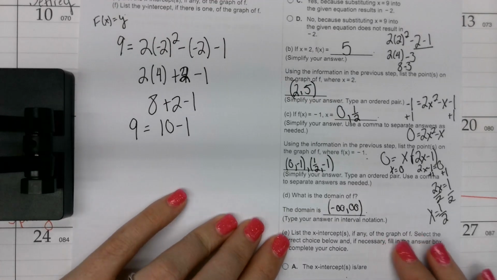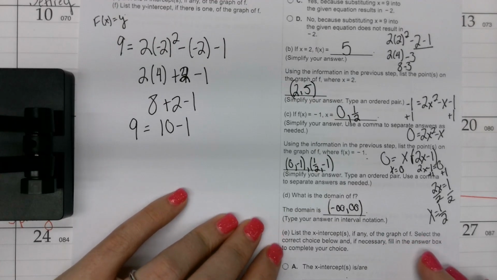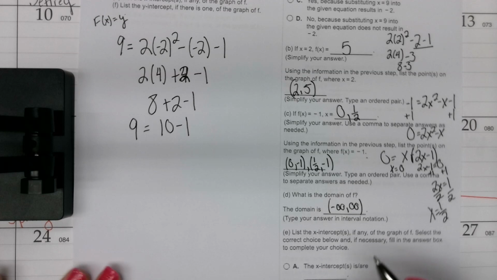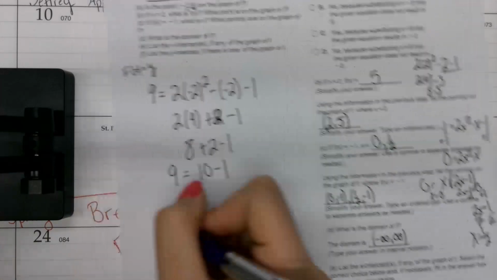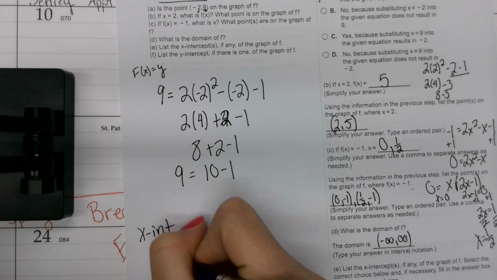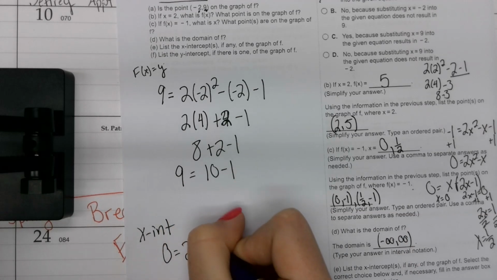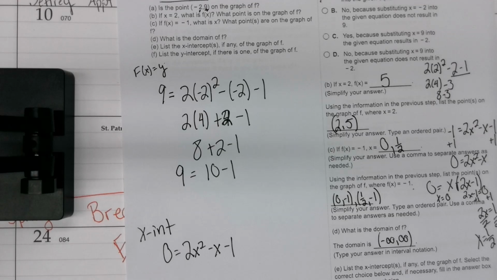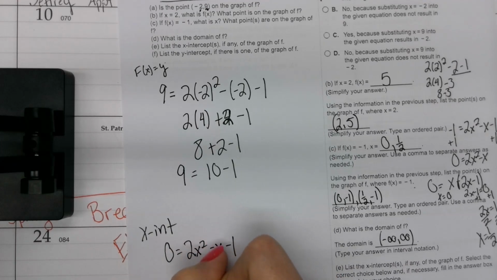List the x-intercepts, if any, of the graph of f, select the correct choice. So remember, when we're finding intercepts, we substitute 0 for y if we're solving for x, and 0 for x if we're solving for y. So on this one, the x-intercepts, we're going to have 0 equals 2x squared, subtract x, subtract 1. So let's change this to x, x, 1, 1.